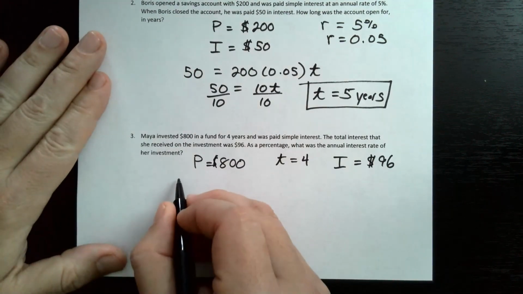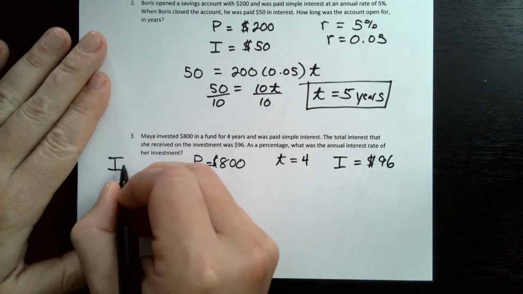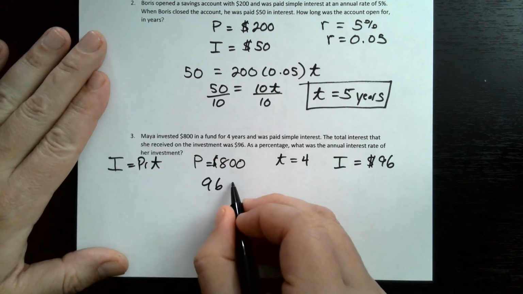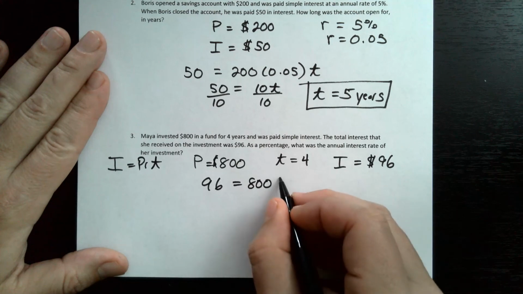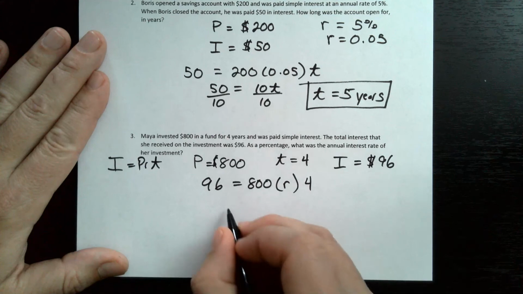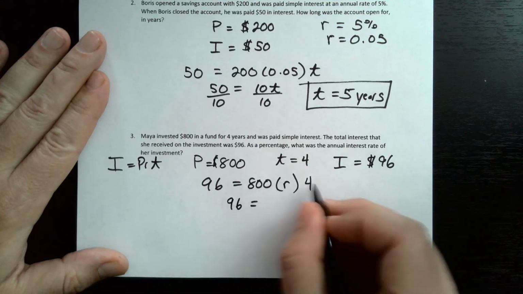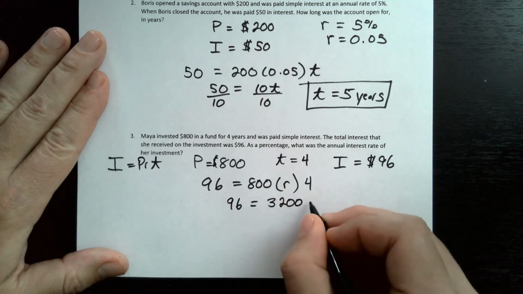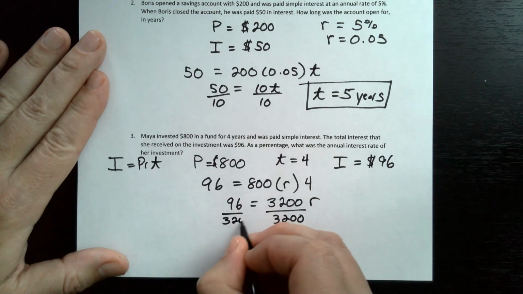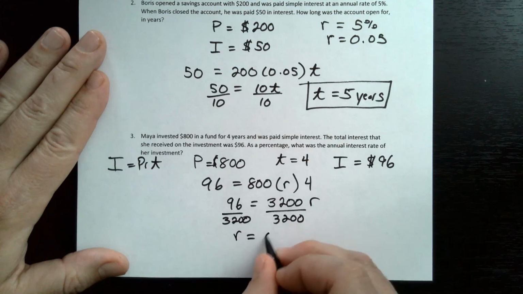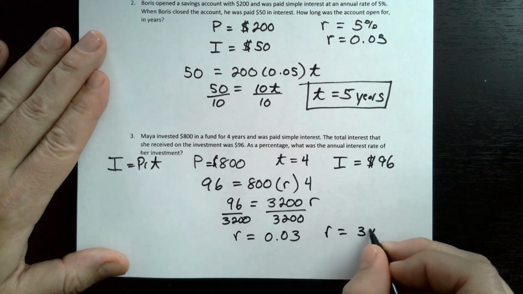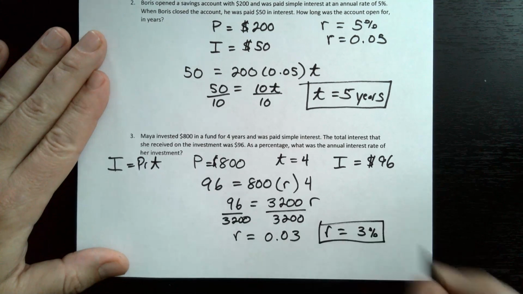Okay, so using I equals PRT, 96 equals 800 times rate times 4. Multiply these two, that's 3,200 R. Divide by 3,200, and you get R is equal to 0.03. As a percent, that's R is equal to 3%. Move the decimal twice.